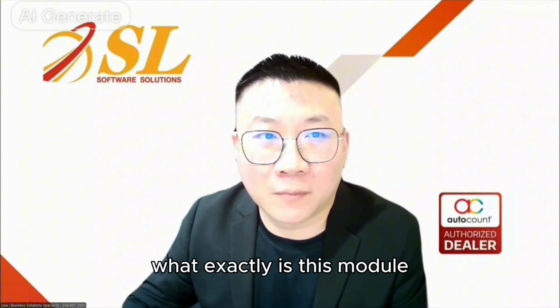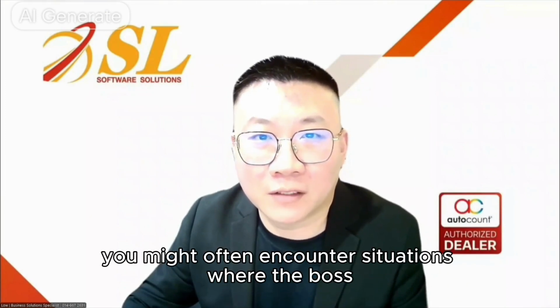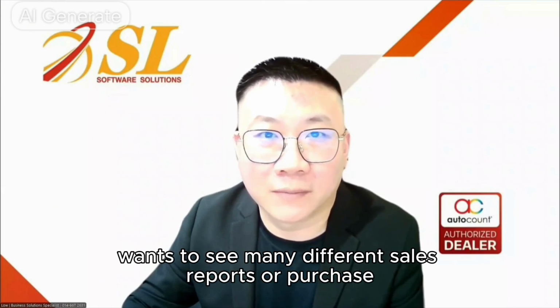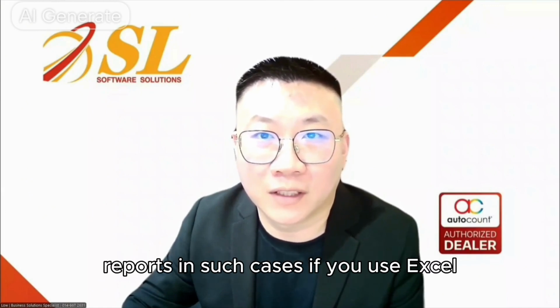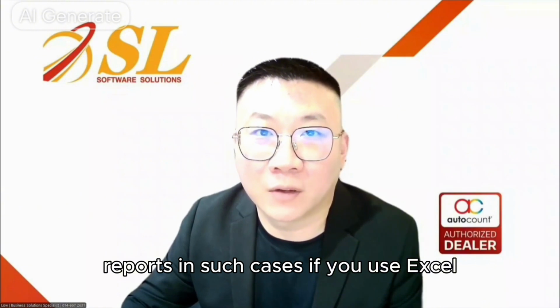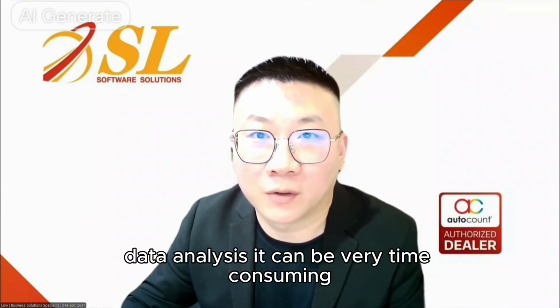Today I want to share with you the AutoCount multidimensional analysis module. But what exactly is this module? You might often encounter situations where the boss wants to see many different sales reports or purchase reports. In such cases, if you use Excel or export our data for data analysis, it can be very time consuming.